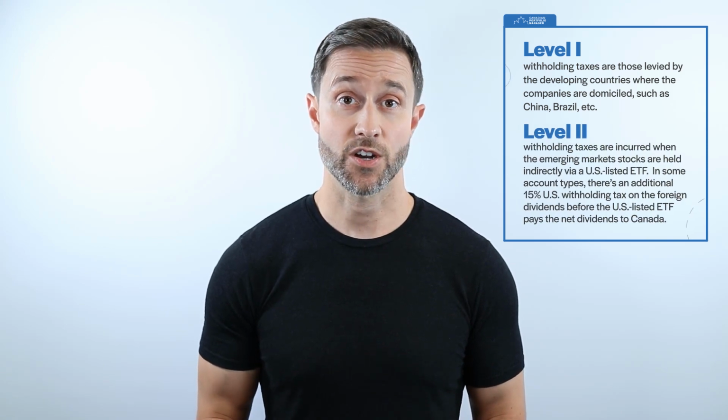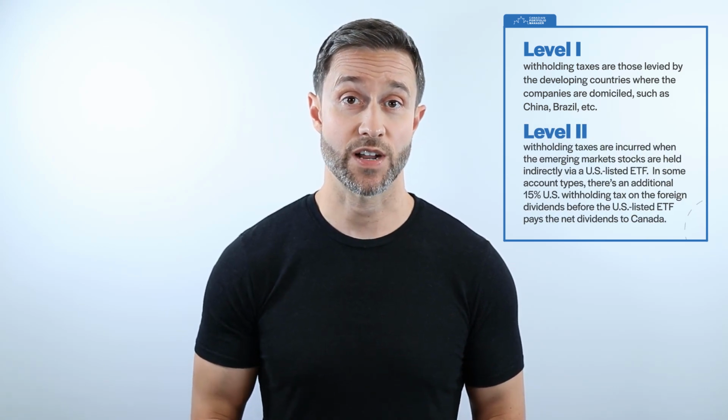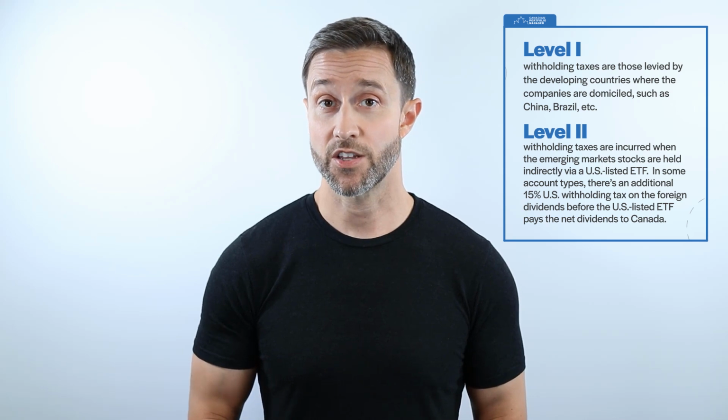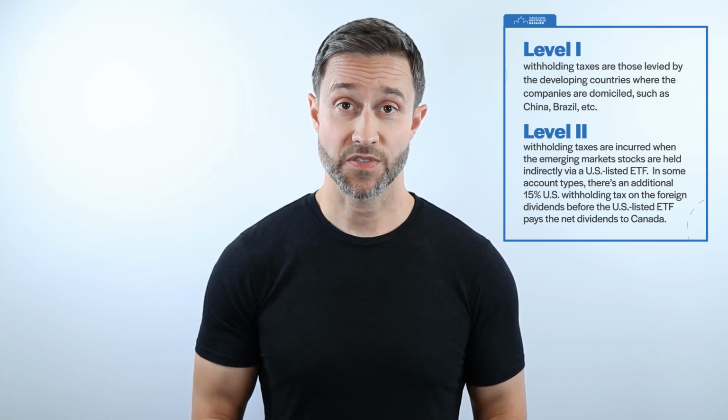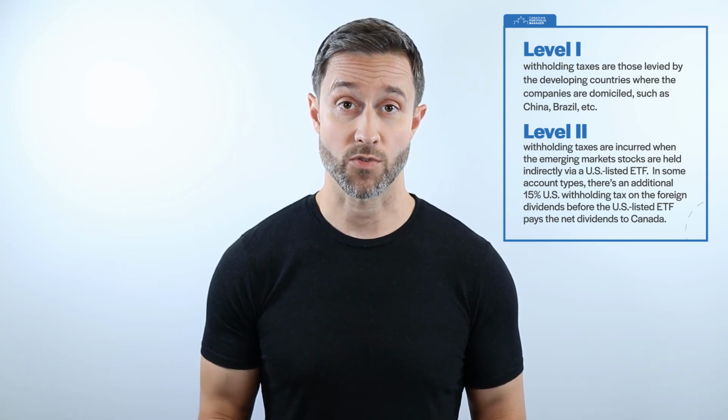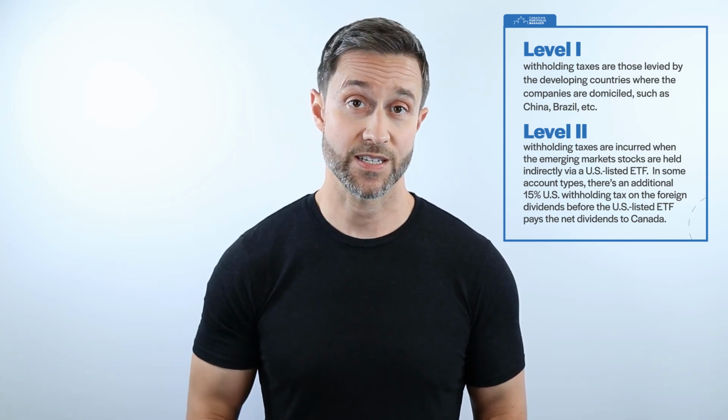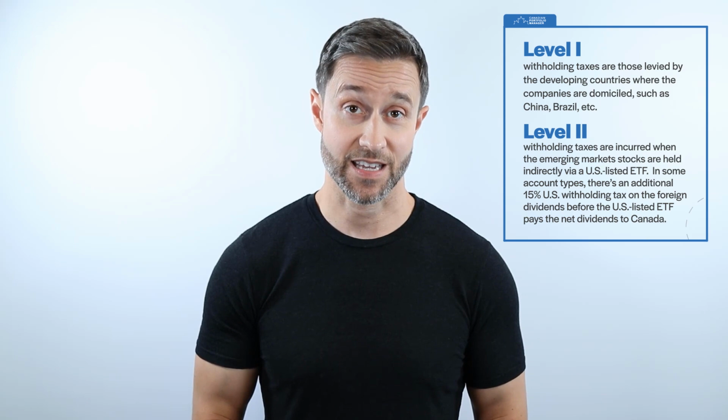Level 1 withholding taxes are those levied by the developing countries where the companies are domiciled, such as China, Brazil, and so on. Level 2 withholding taxes are incurred when the emerging market stocks are held indirectly via a US-listed ETF. In some account types, there's an additional 15% US withholding tax on foreign dividends before the US-listed ETF pays the net dividends to Canada.